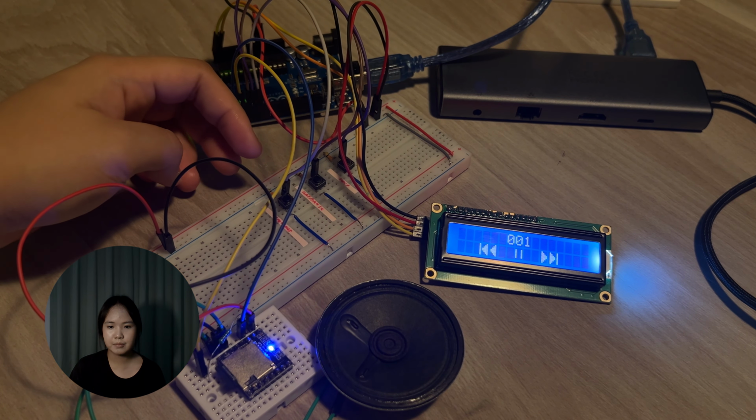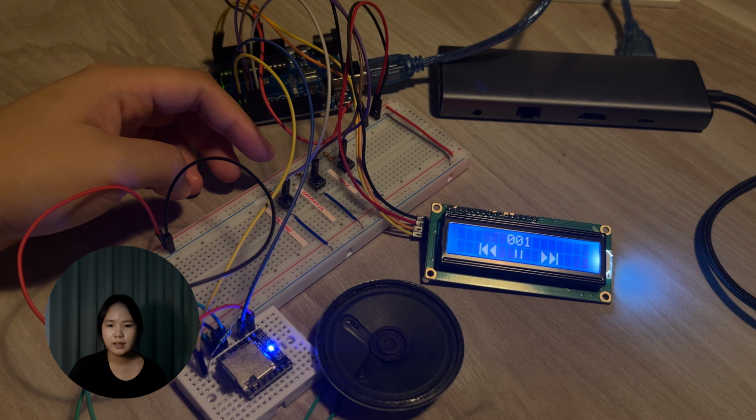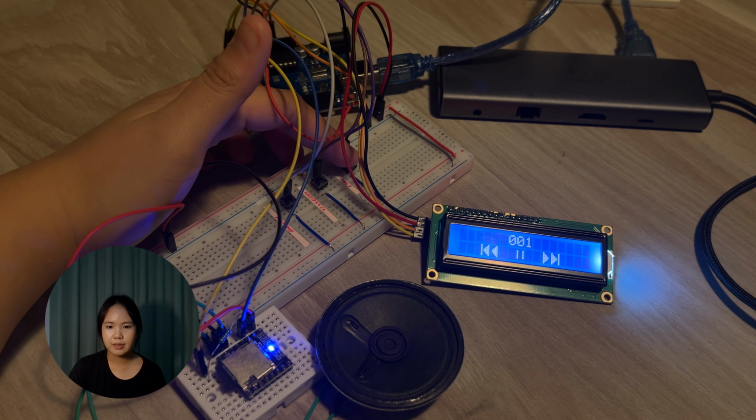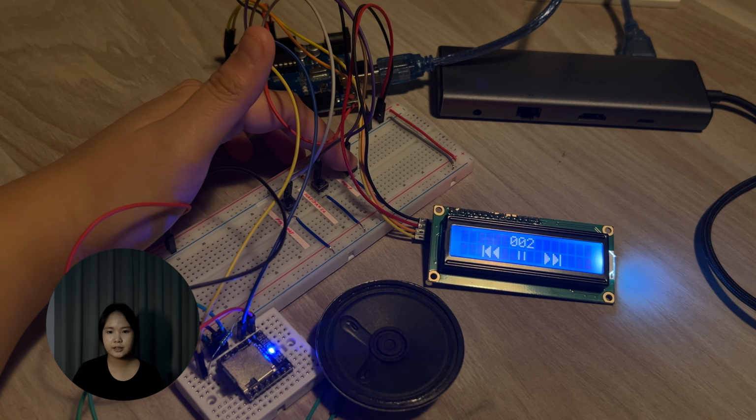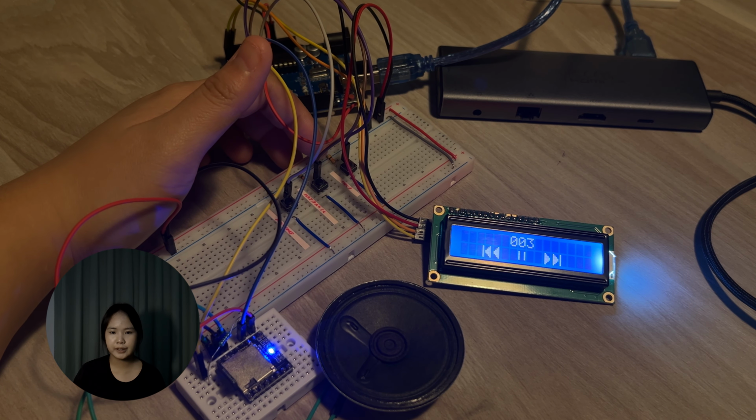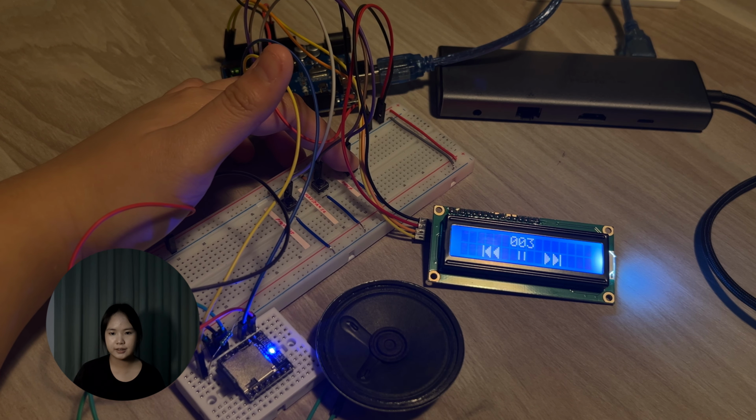When we press the middle button, which is the play and pause button, the music starts playing. If we press the next button, the MP3 player is going to play the next song.